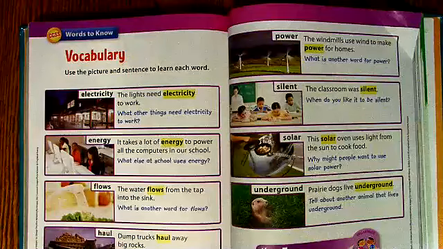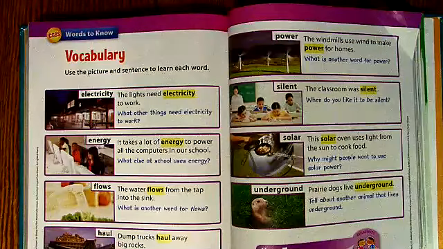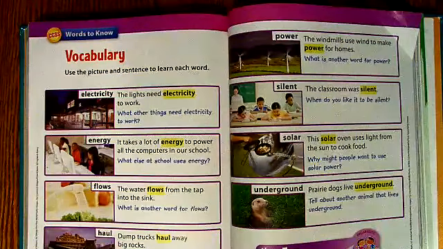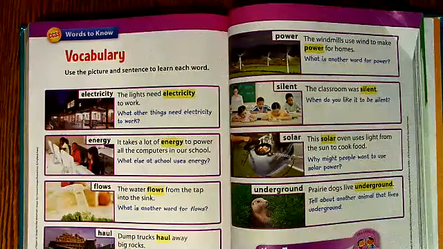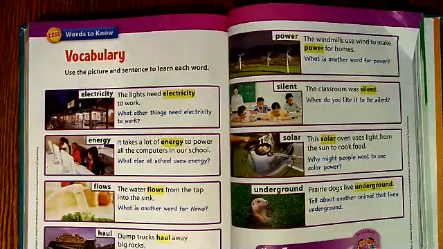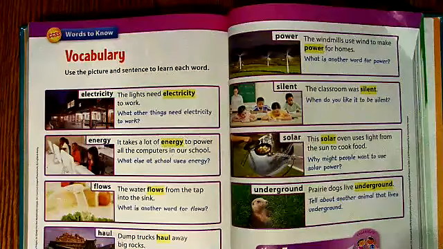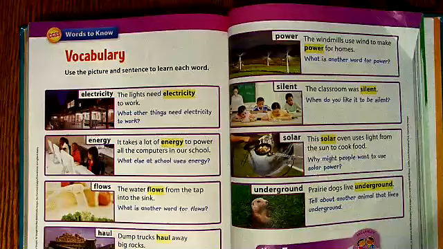Last, number 8, underground. Prairie dogs live underground. Underground means buried or beneath the surface of the earth. Tell about another animal you know that lives underground. So they gave you prairie dogs. What else do you know?